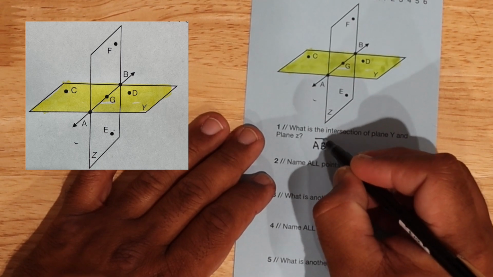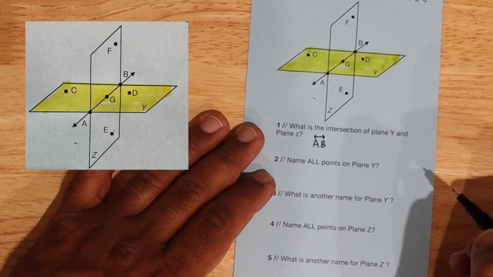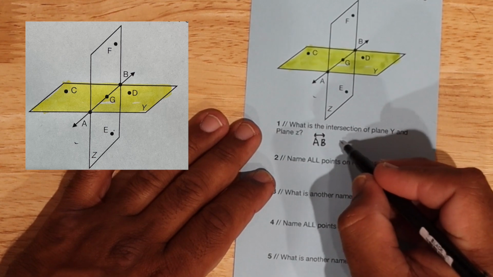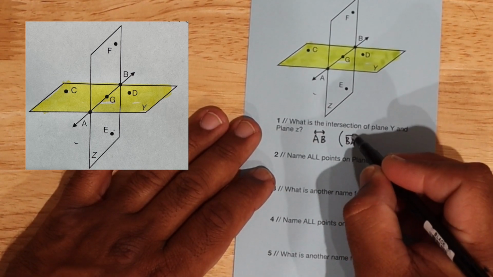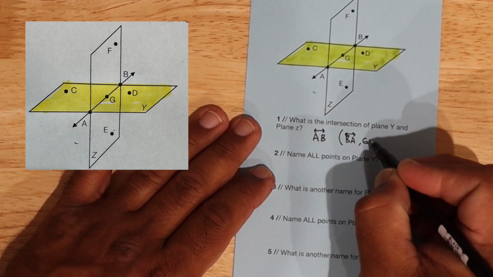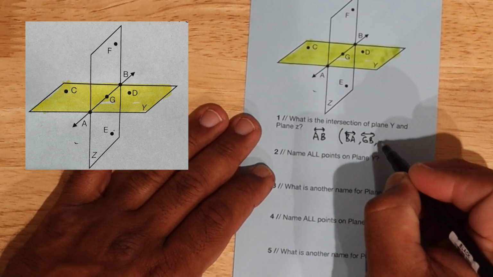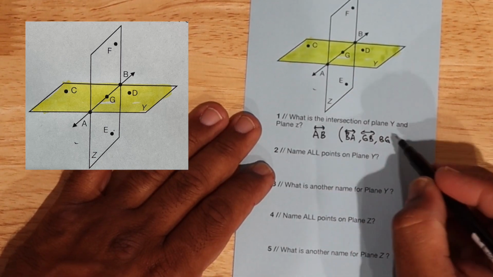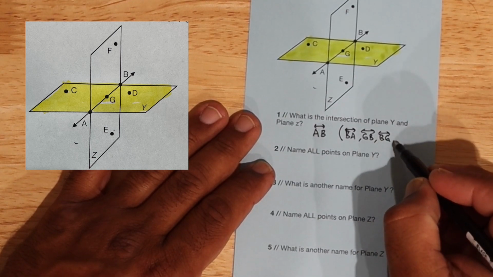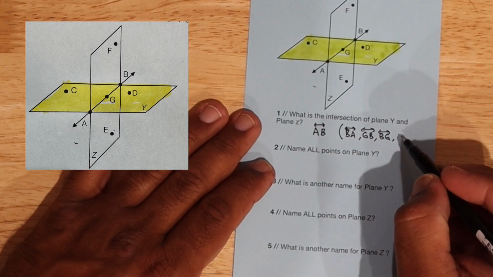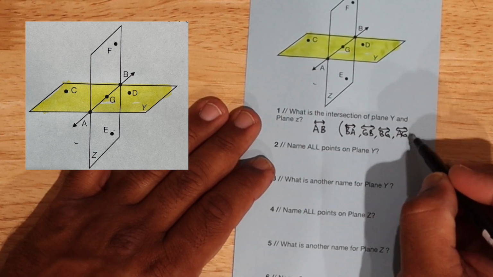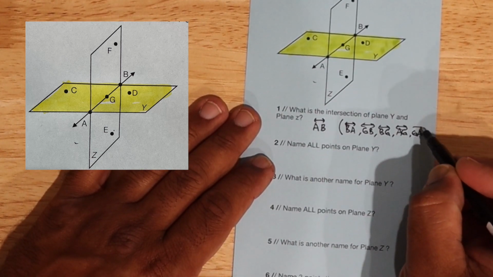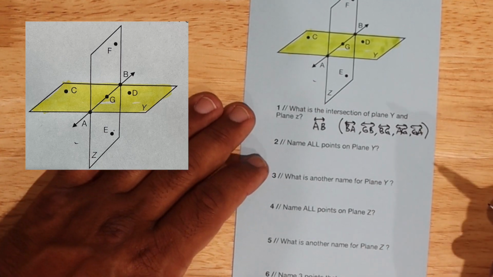AB, that's a line, or you can have BA, GB, right backwards, BG, let's see, what am I missing? AG, right backwards, GA. So those are all possibilities.